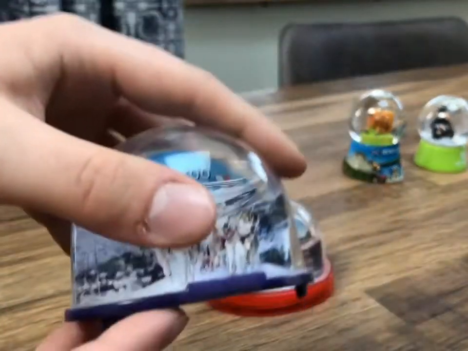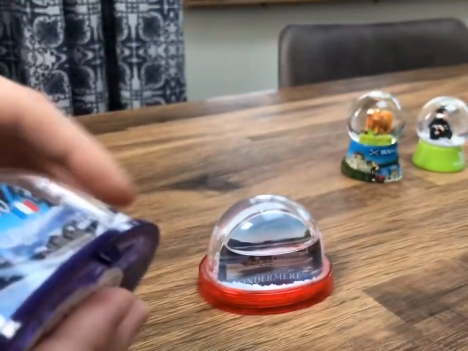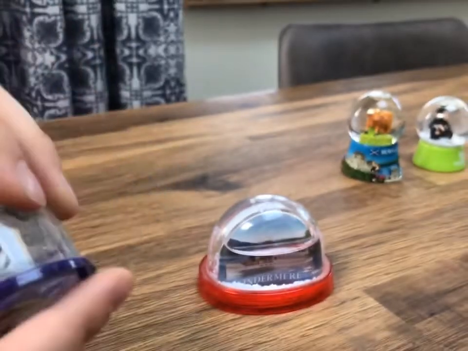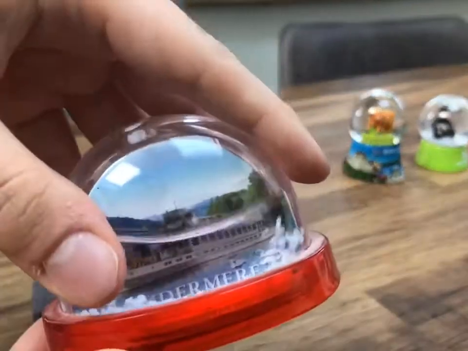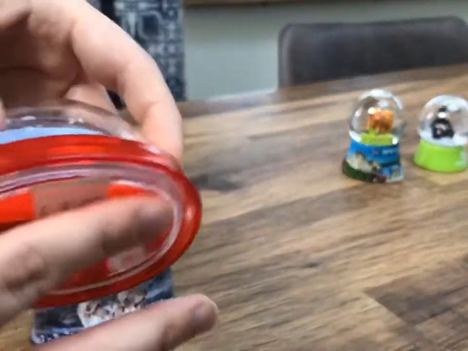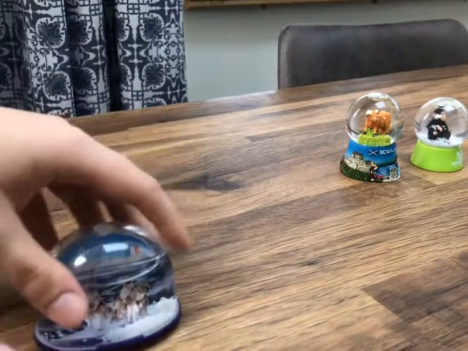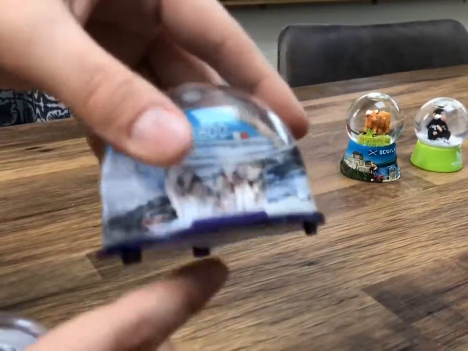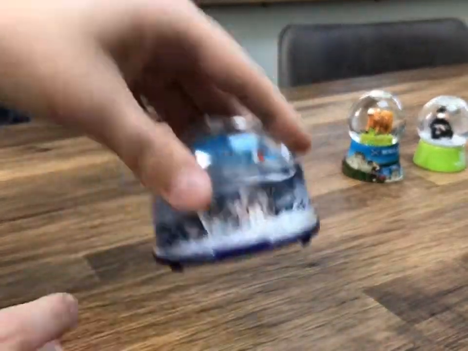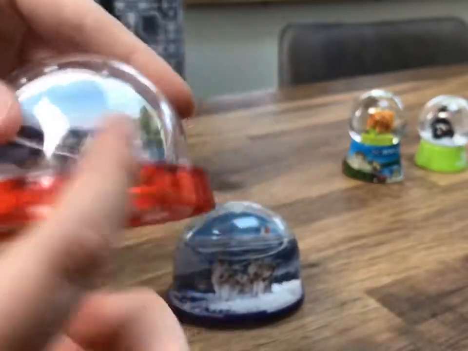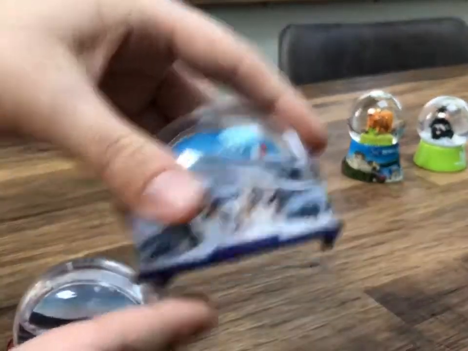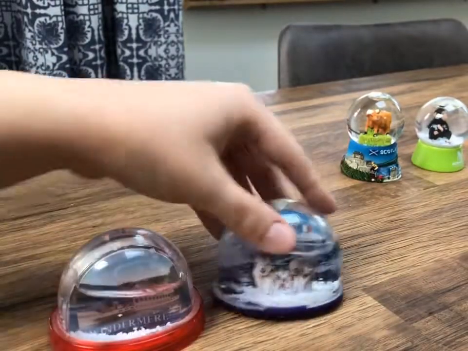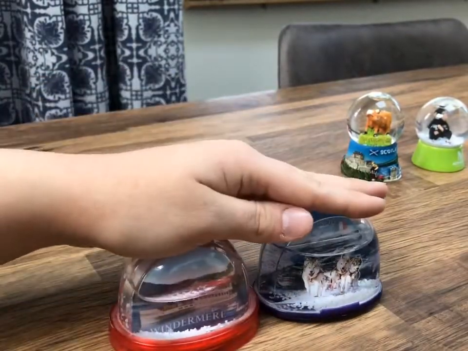This one has a much thinner base with a couple of studs on. Whilst this one has a more pronounced base, if that makes sense, with no studs whatsoever. So this one is held up by 1, 2, 3 studs. This one hasn't got any, and it's got more of a pronounced rim, whilst this one hasn't. So that's how I'm going to be differentiating between these two.